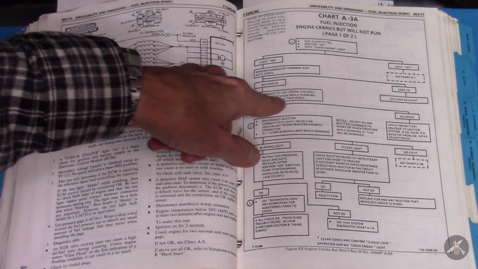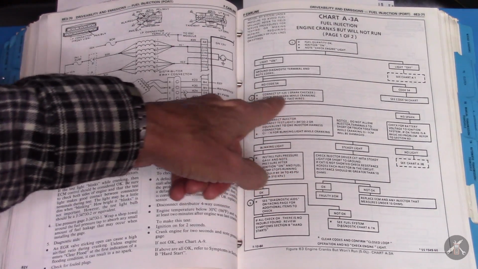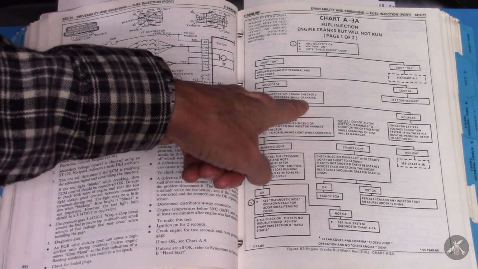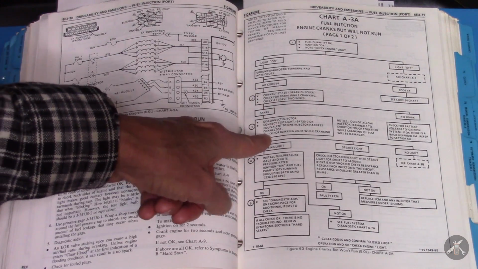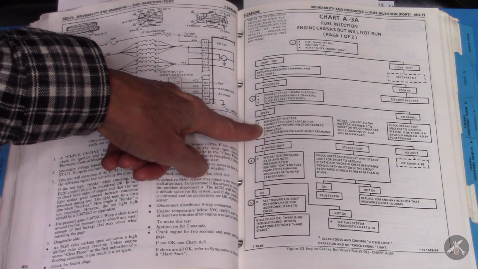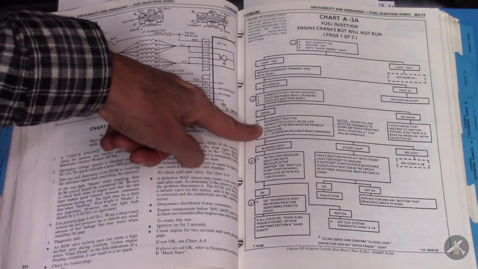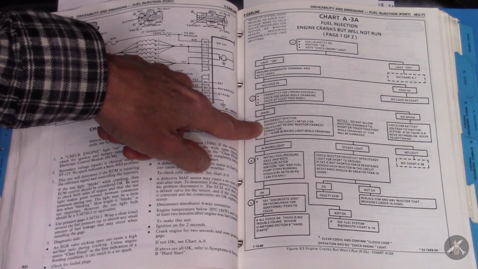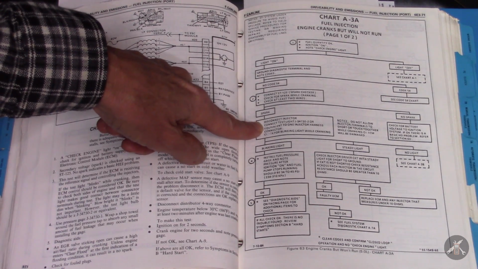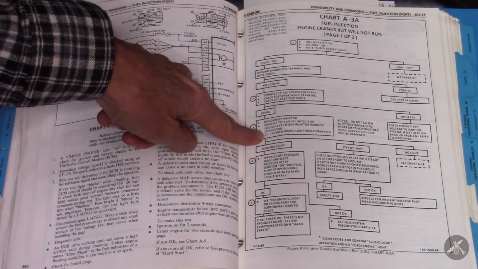So if you don't have that, then you check spark on at least 2 wires while cranking. If you have spark, then you go to an injector and you disconnect an injector connector and you put the test light on the harness and you crank and you see if the light blinks.